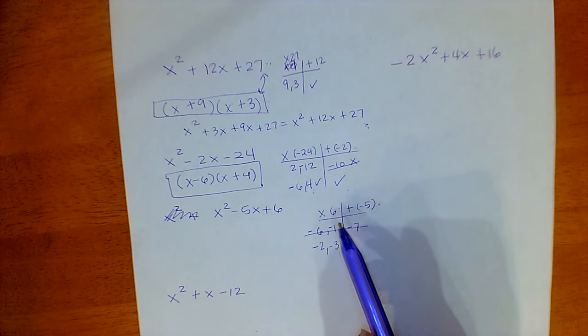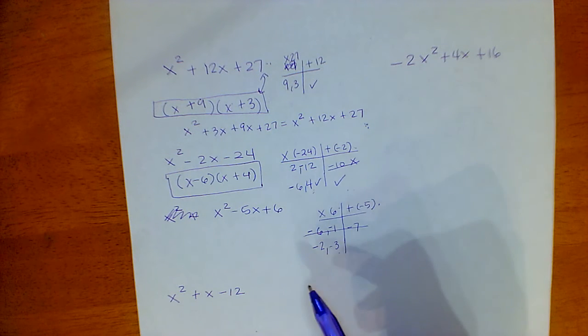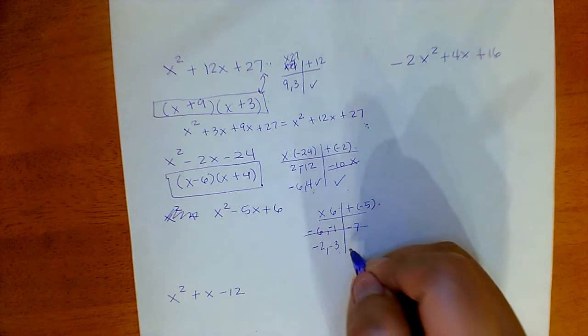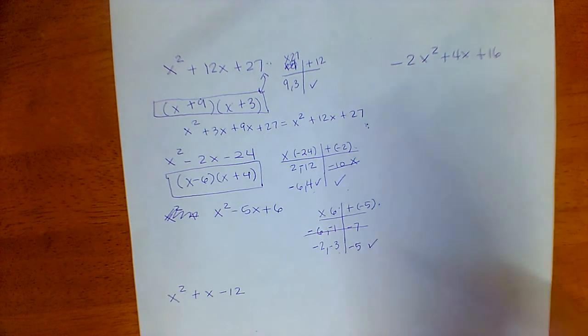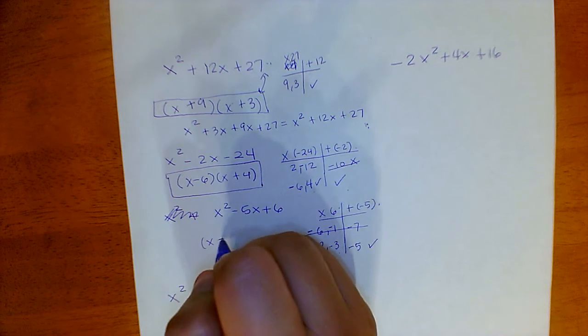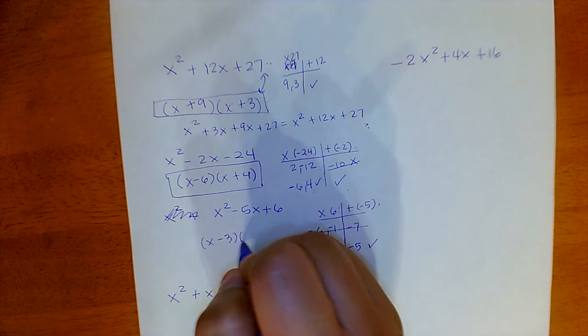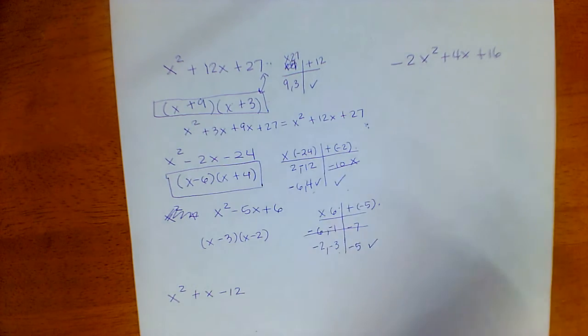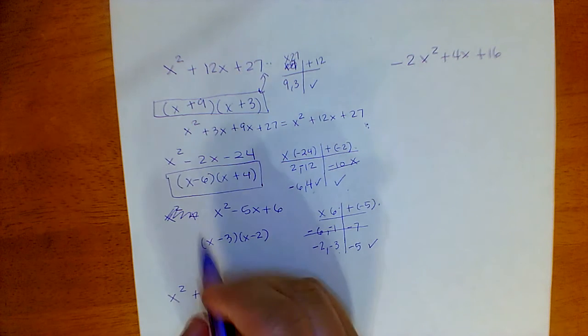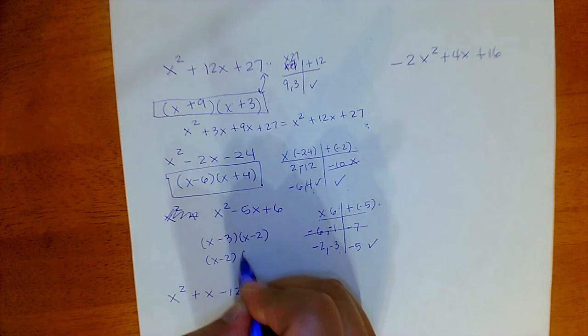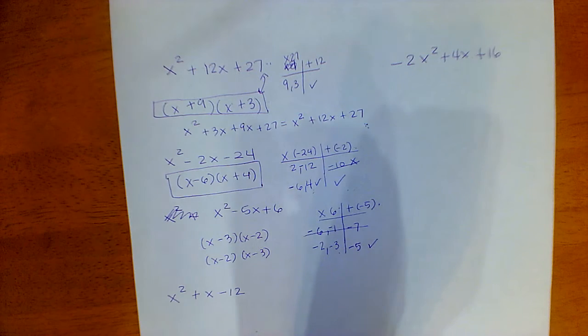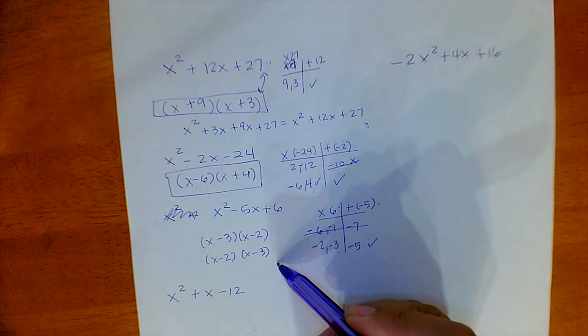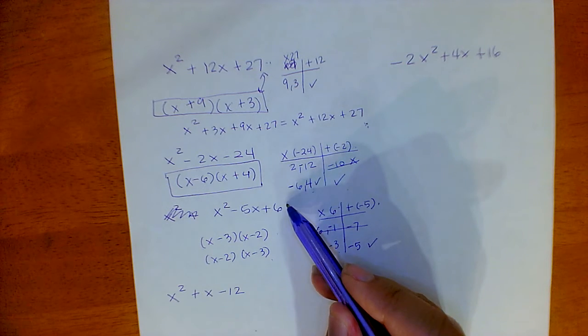Negative 2 and negative 3 multiply to positive 6. And when I add negative 2 and negative 3, I get negative 5, which means this is the only pairing I need. So this is going to factor into x minus 3 and x minus 2. If you rearrange the factors and wrote, say, x minus 2 times x minus 3 instead, they're both correct, whichever order we decide to choose to write them in. These are both proper factorizations of this original polynomial.